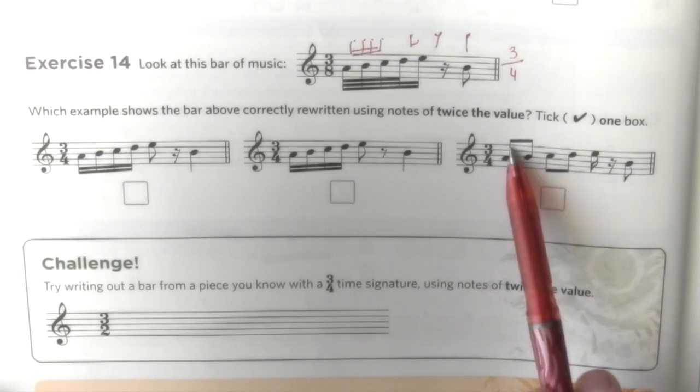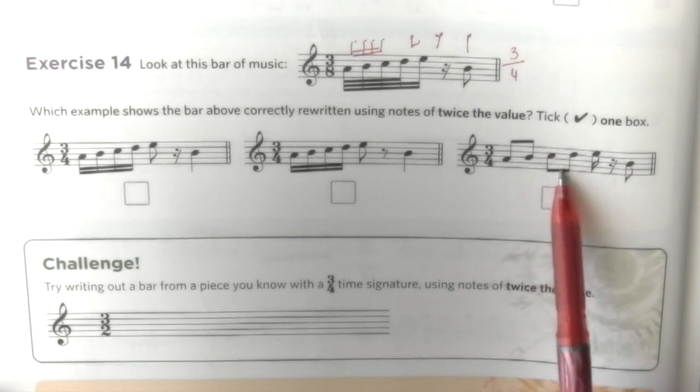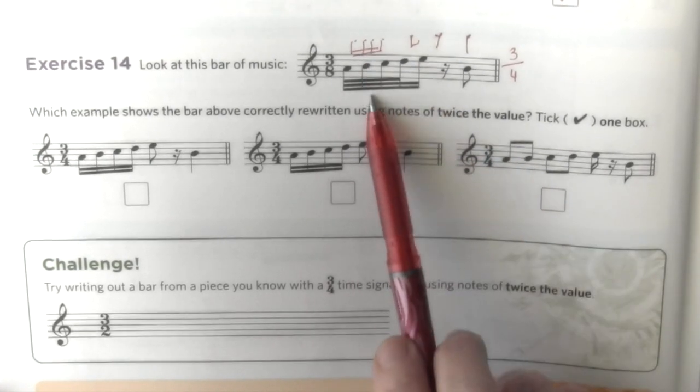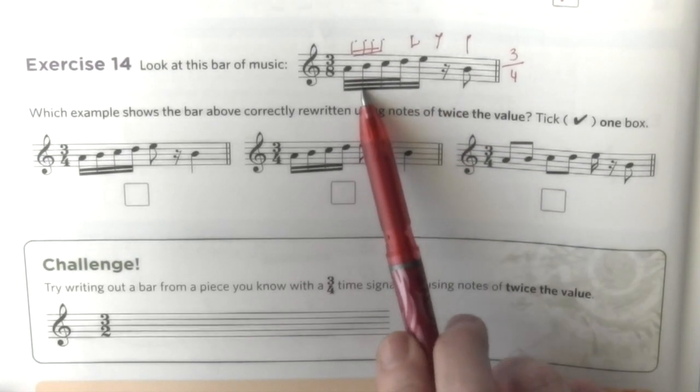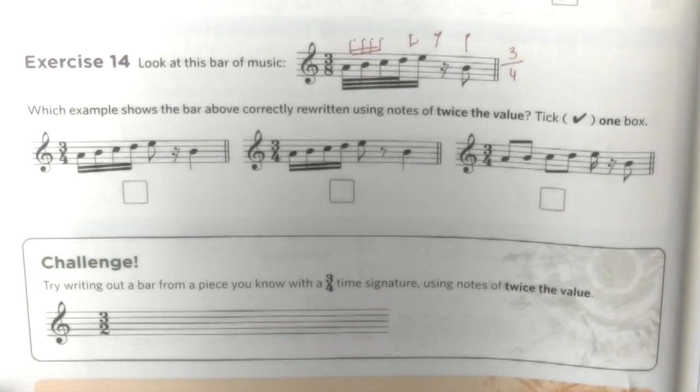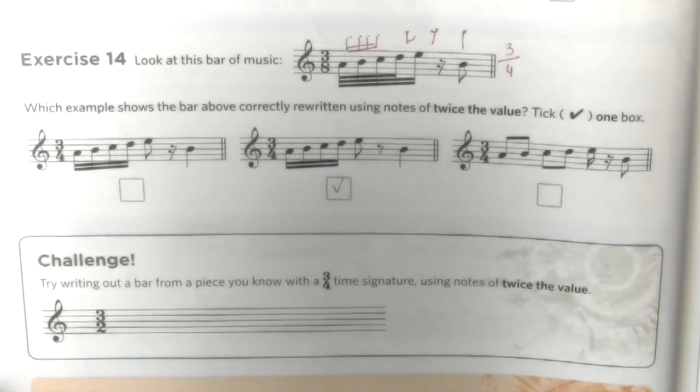The grouping, this is not correct. We can't have 4 quavers, it's too much. It's just one step up. From demi-semiquavers, they become semiquavers. So this is the correct answer.